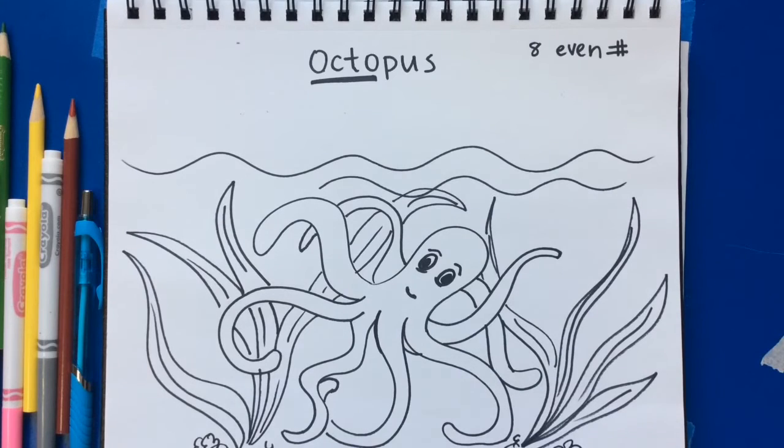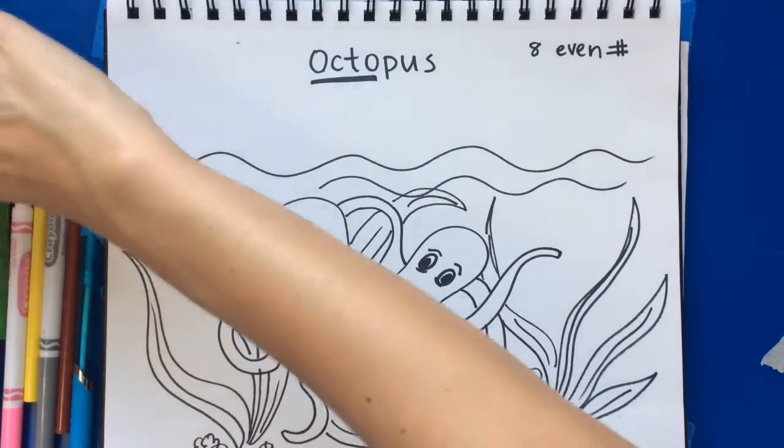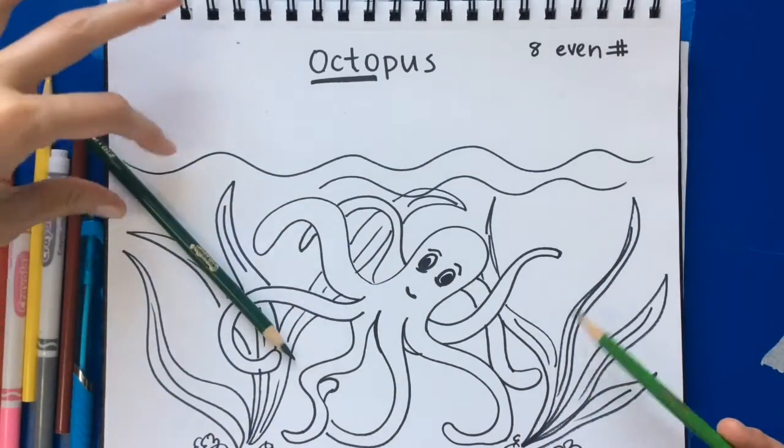Some tight squiggly lines for the ocean floor. I'm not going to get too carried away. Now, a few things you can do to camouflage your octopus. You can color him in. Well, I would first decide what color your background is.